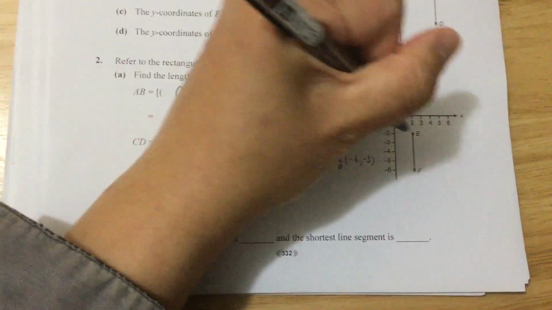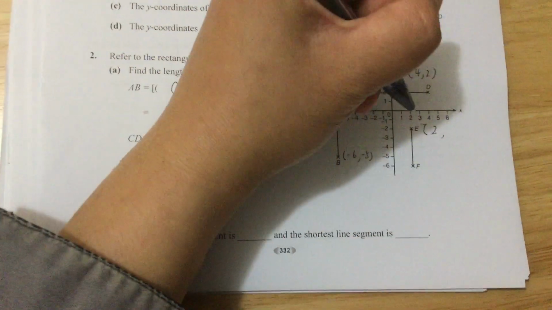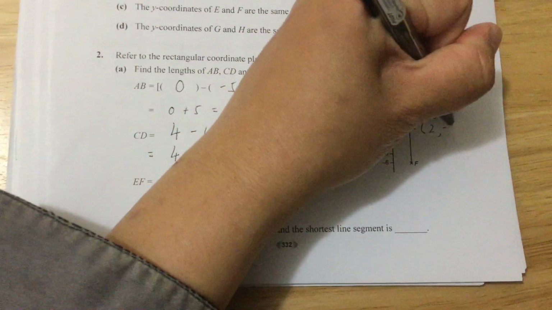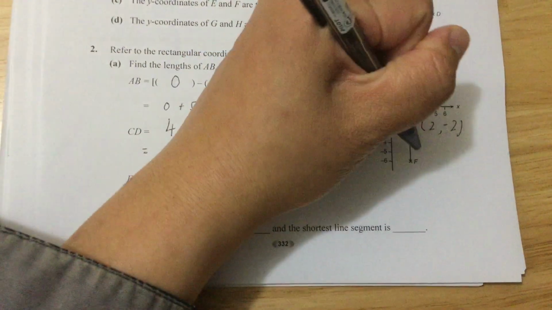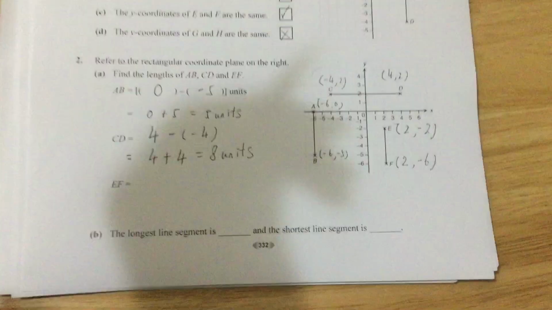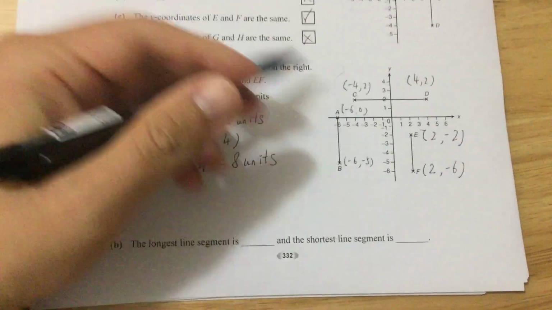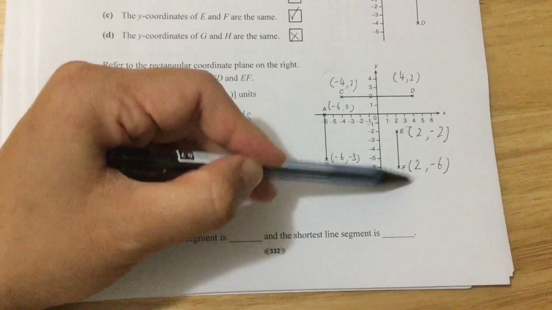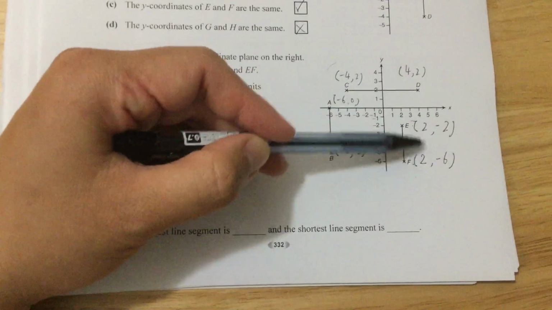Okay, now what about EF? The EF, the first coordinate is 2, -2. For F, the coordinate is 2, -6. You have these two coordinates. So once again, the 2s are equal, so we do not consider the x coordinate.